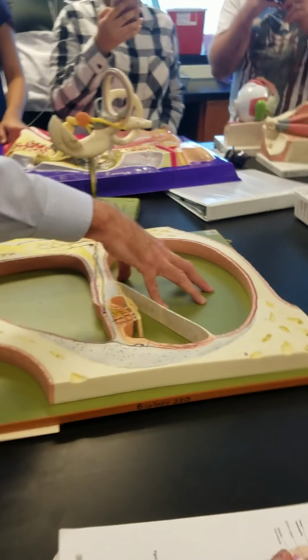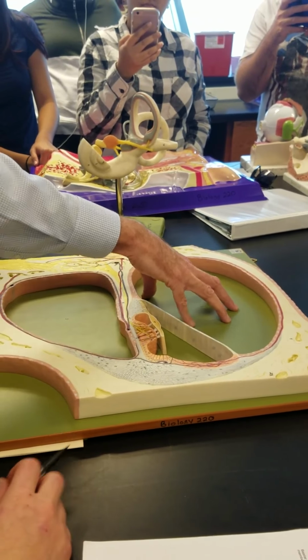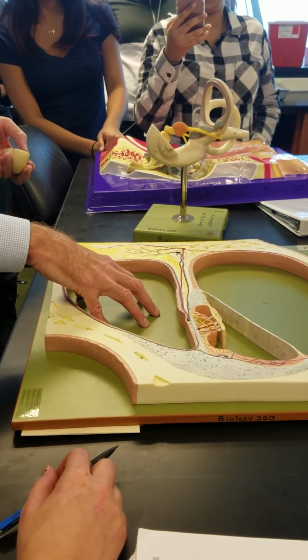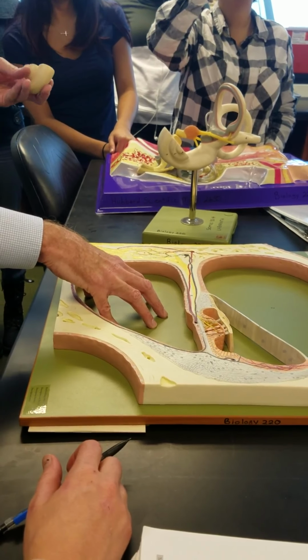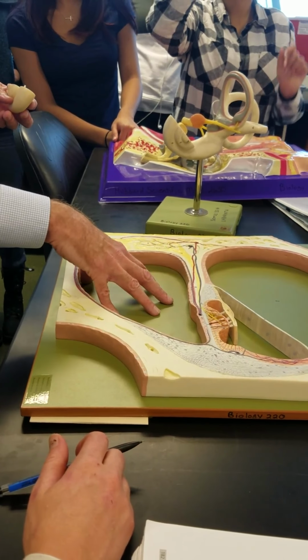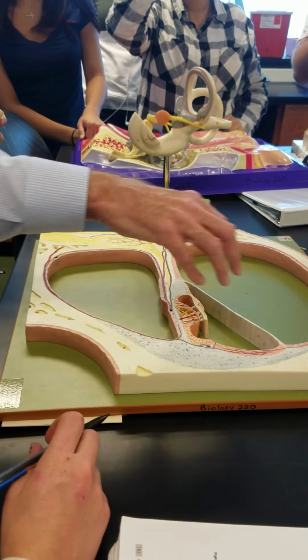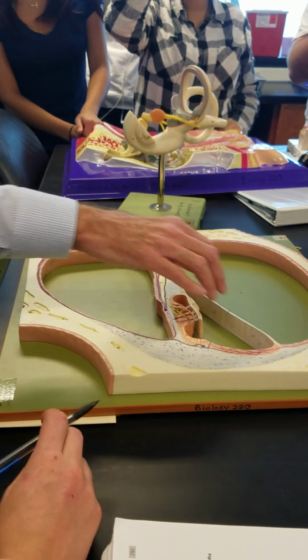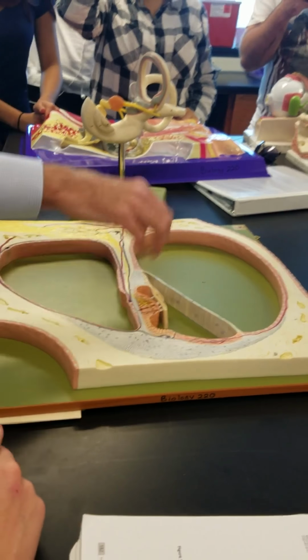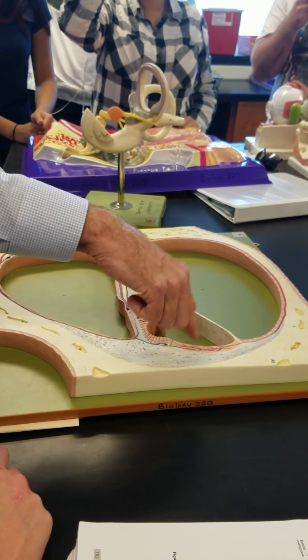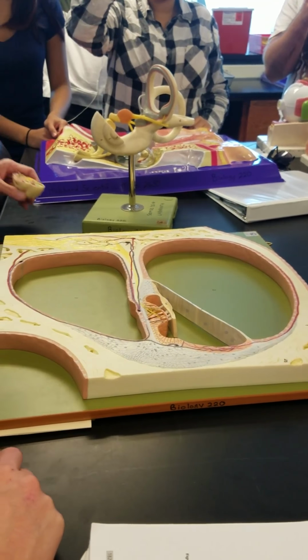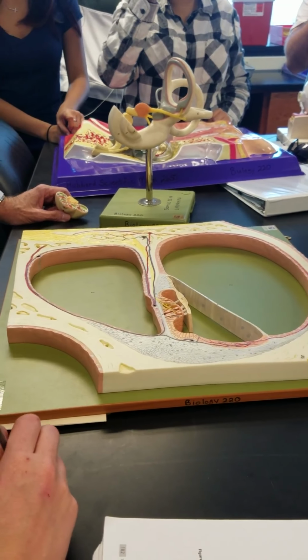This is the scala vestibuli. The space down here represents the green spaces on the smaller model. This is the scala tympani. So there's fluid in here, fluid in here, fluid in here. These two have the same fluid. This has a second, different type of fluid in it, which you don't really need to worry so much about.